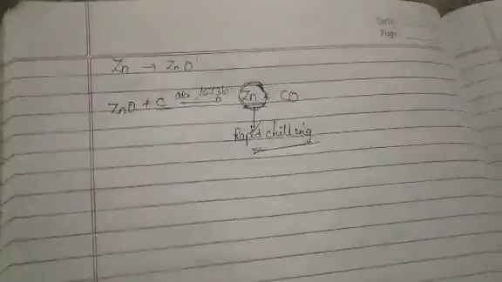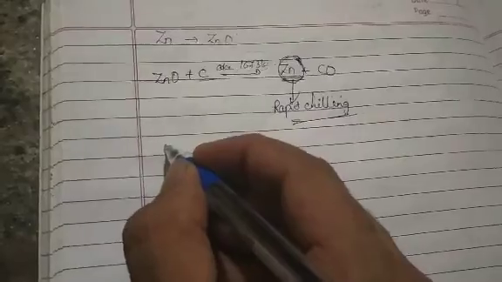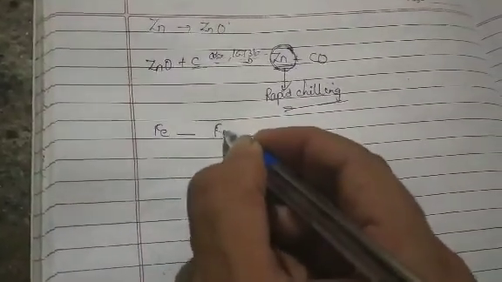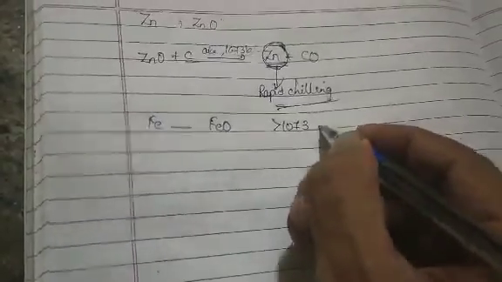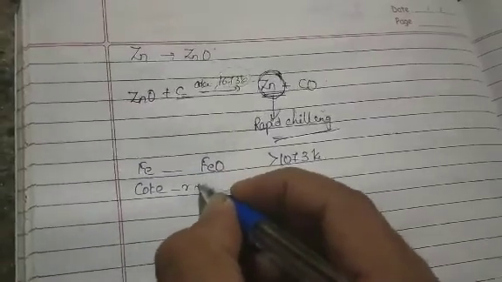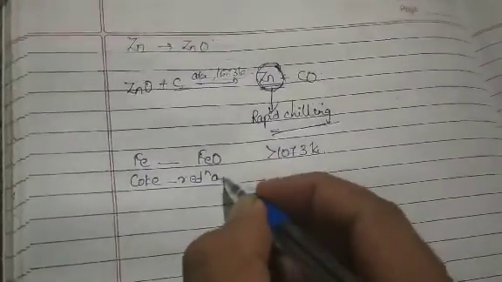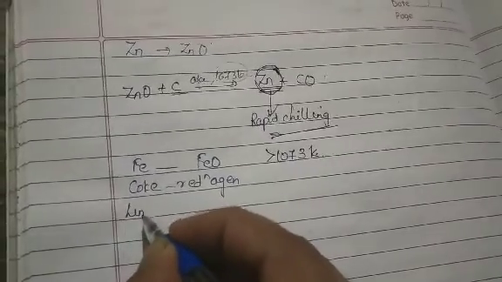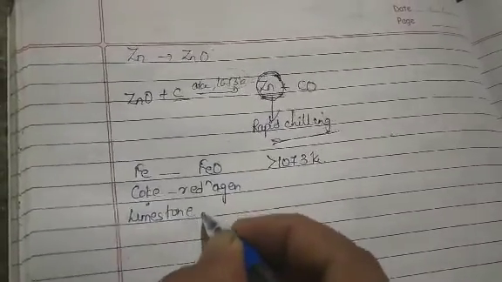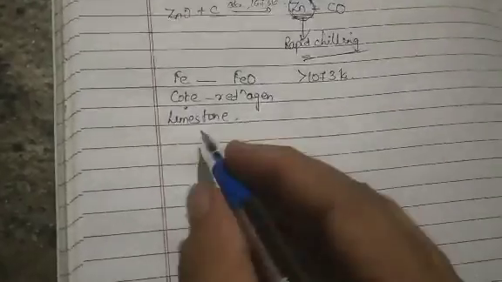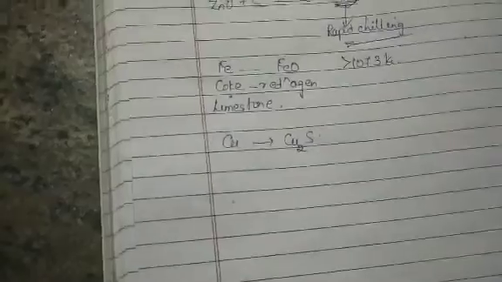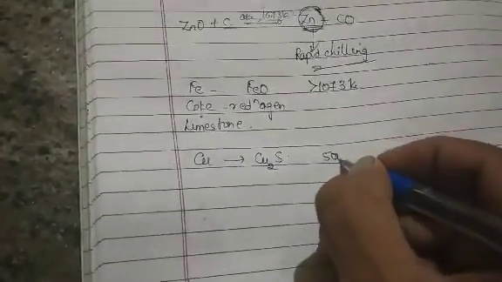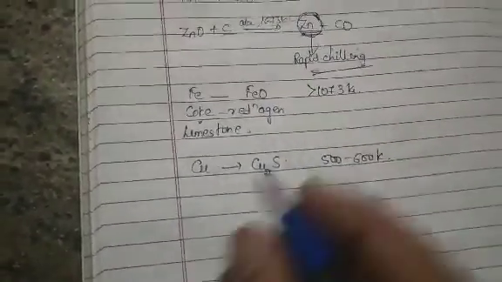So guys, in our two videos we have seen that we have extracted the iron from iron oxide, where we have maintained a temperature of greater than 1073 Kelvin. We have used coke as our reducing agent, and we have used limestone as a flux, which is very important. But in the next part we have seen the extraction of copper from copper sulfide, maintaining a temperature of nearly 500 to 600 Kelvin.